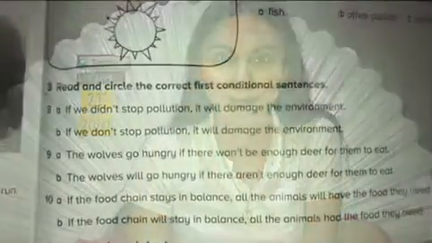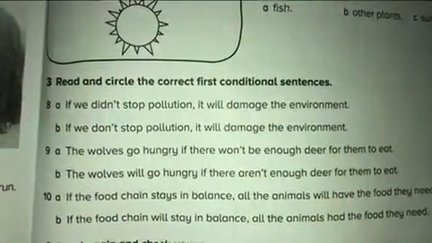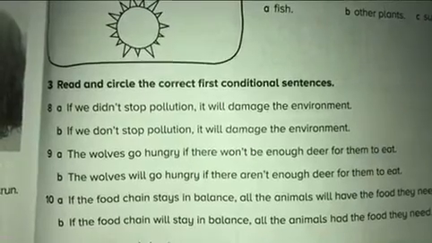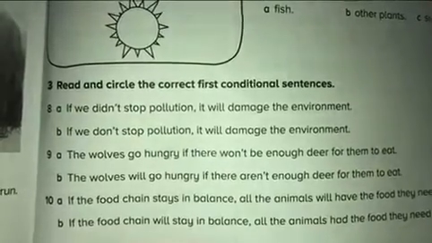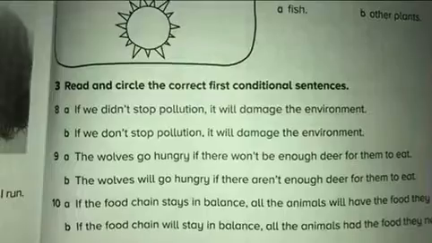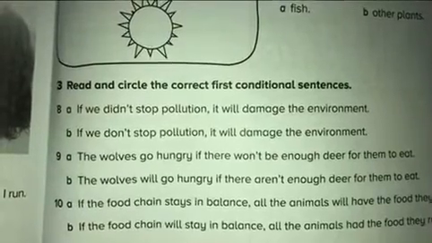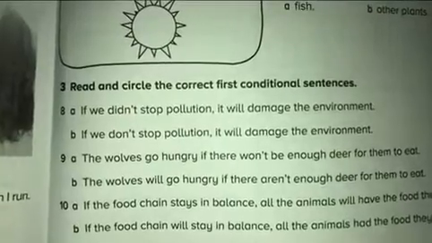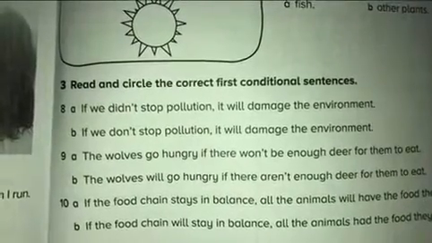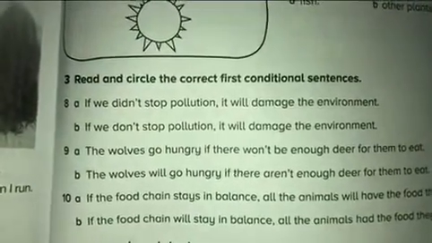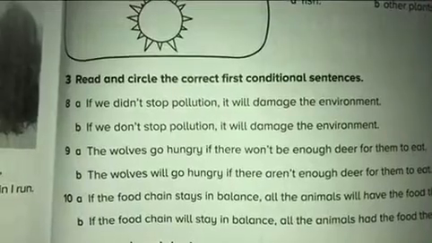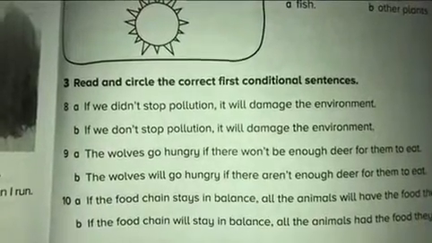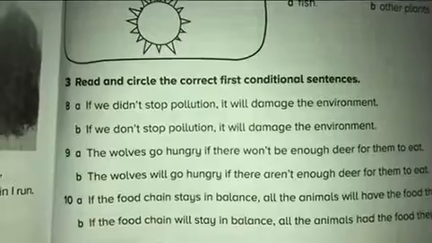Okay, so let's see number 1 because it's structure number 1. Okay, number 8. We have A and B. So which one is correct? So let's read. If we didn't stop pollution, it will damage the environment. Or B, if we don't stop pollution, it will damage the environment.